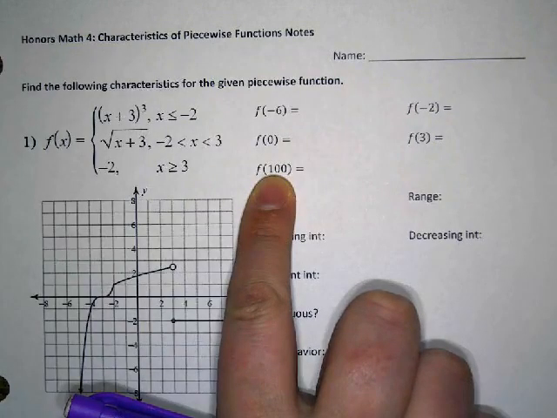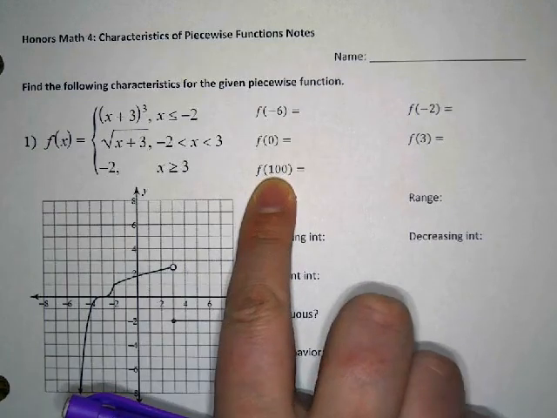Yeah. No? Yes? Plug numbers into piecewise functions? I remember doing it. Yeah? I don't remember doing it. Okay.